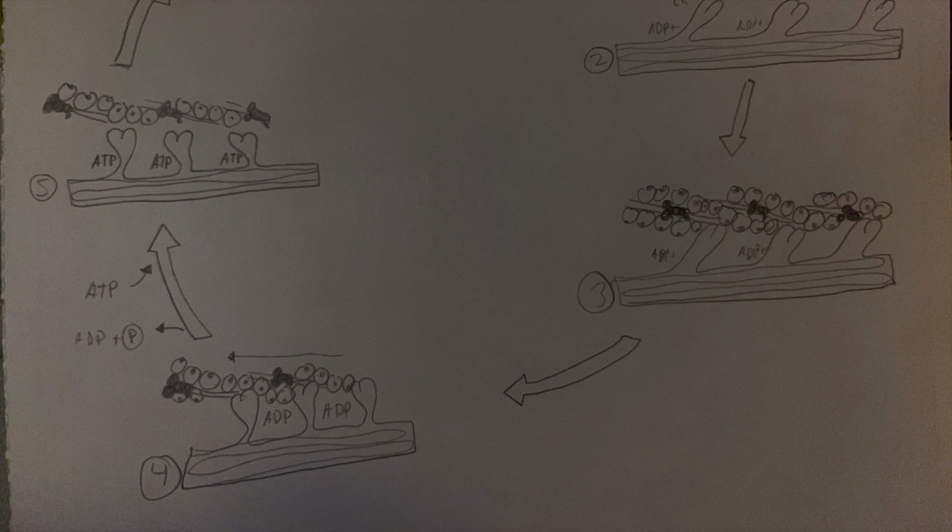Tropomyosin molecules move and expose specific sites on actin where myosin heads can bind. Cross bridges form, linking the thick and thin filaments. Thin or actin filaments are pulled towards the center of the sarcomeres by pulling on the cross bridges, which increases the overlap of the thick and thin filaments. The muscle fiber then shortens as the contraction occurs.